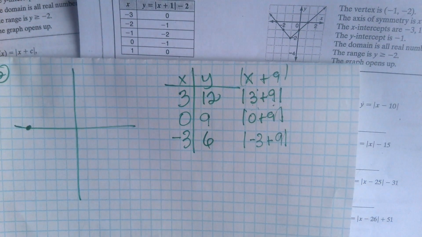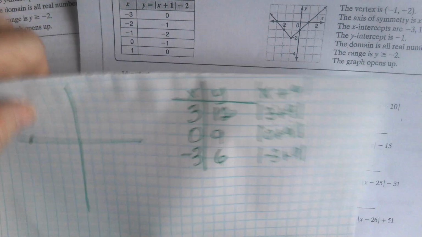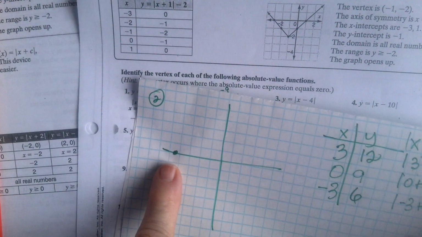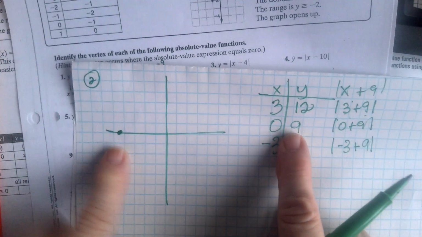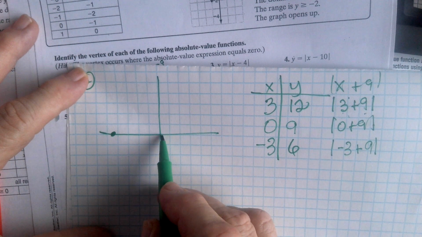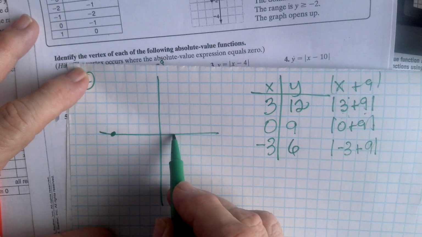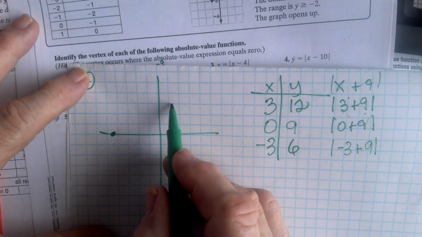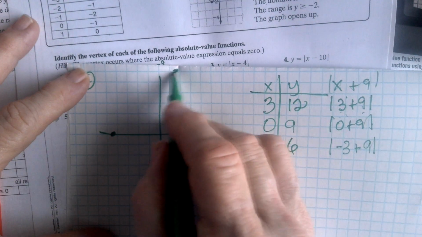So just to see if it's working out, it says that's supposed to be where the vertex is. So I'm going to graph the other points. And again, these I did in units of 2. So 3, it's 2, 3, and up 12, which would be 2, 4, 6, 8, 10, 12. Okay.